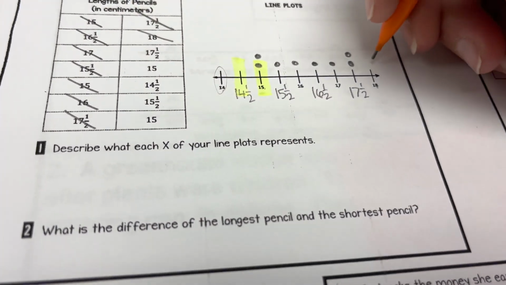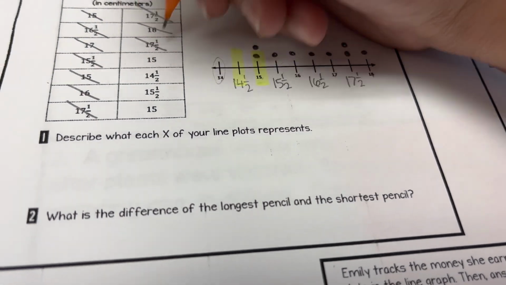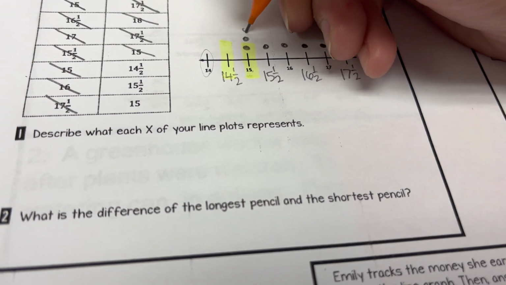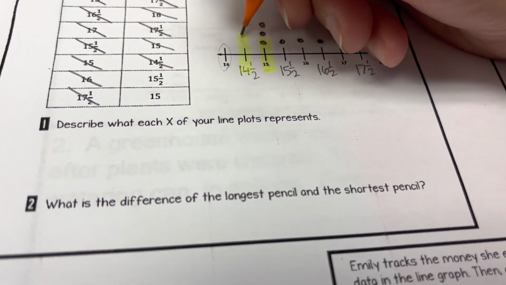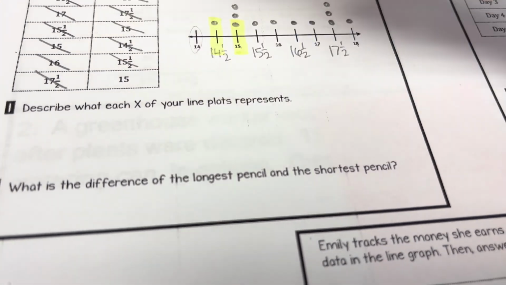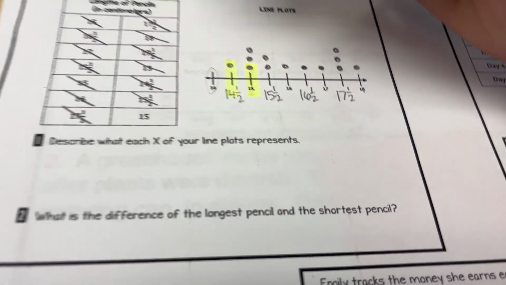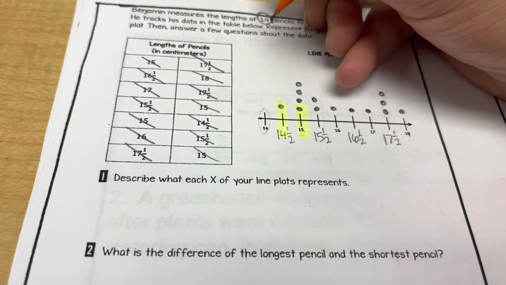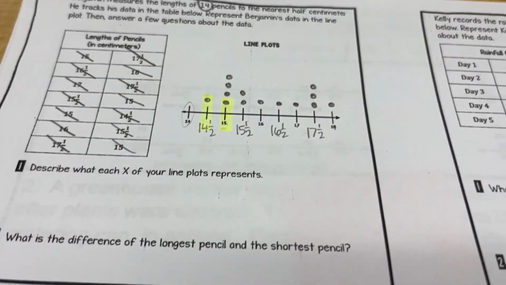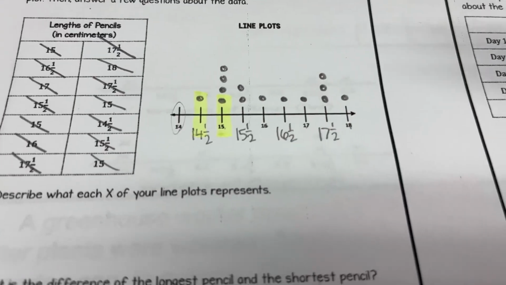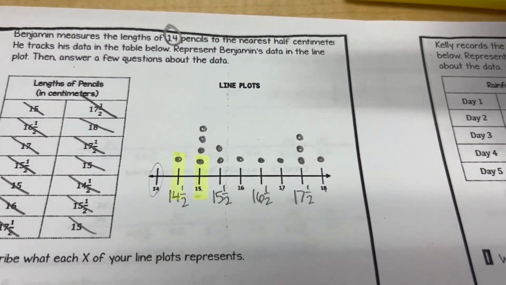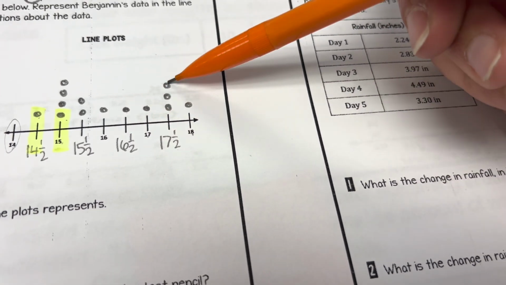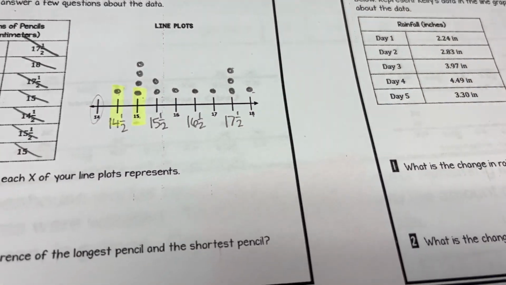I have the whole number 18. I'm going to put a dot there. I have 17 and a half again, putting a dot there. 15, putting a dot there. 14 and a half, going to put a dot there. 15 and a half, going to put another dot there. 15, going to put a dot there. They said 14 pencils, which means you should have 14 pieces of data represented, which means you should have 14 dots. So I have 1, 2, 3, 4, 5, 6, 7, 8, 9, 10, 11, 12, 13, and 14.